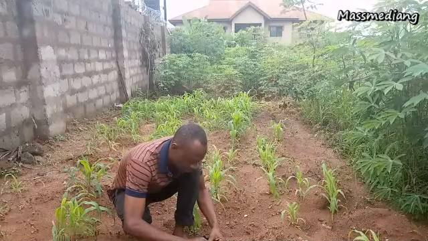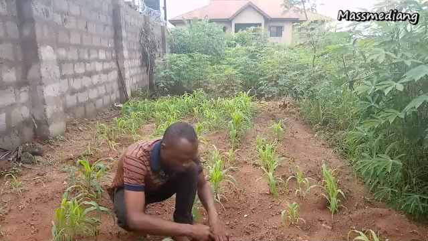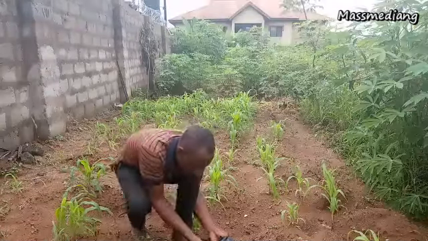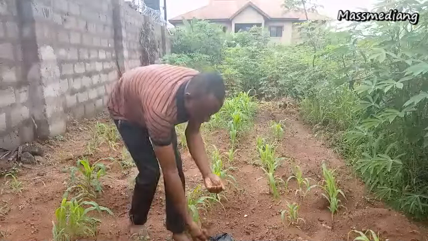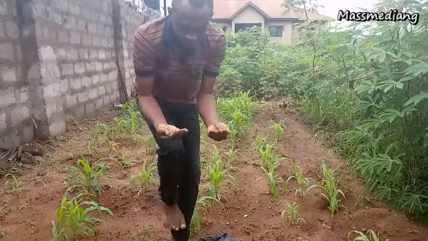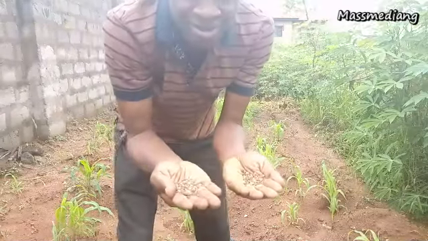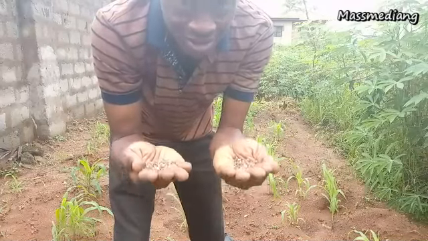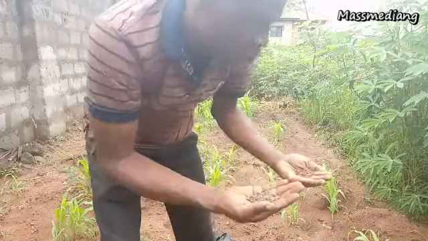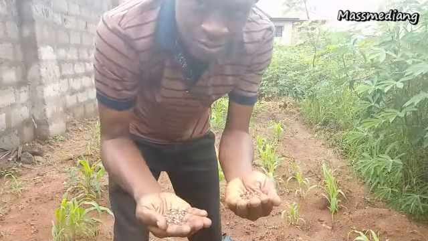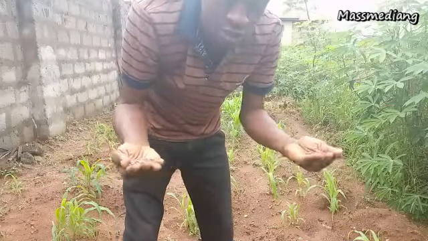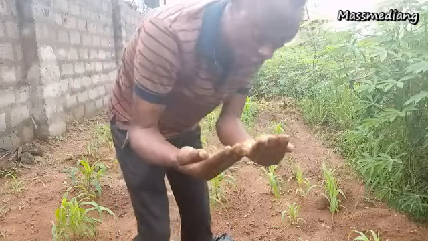That's it. The brown one. You can see this brown one is also very good. When you add it to this plant now, in the next few days you will see the change. So I'm going to add this fertilizer.